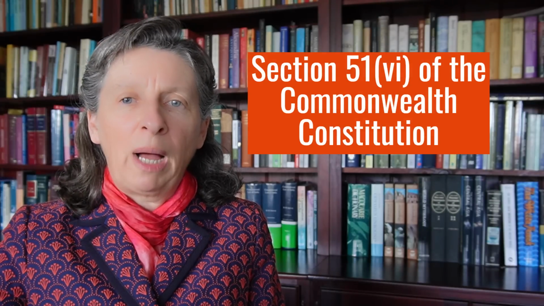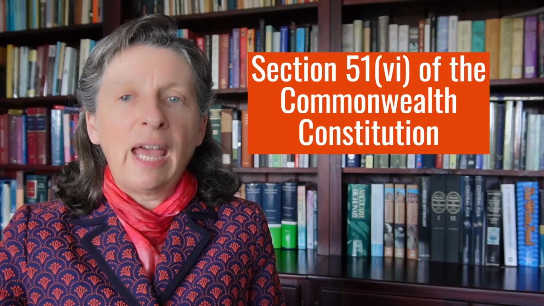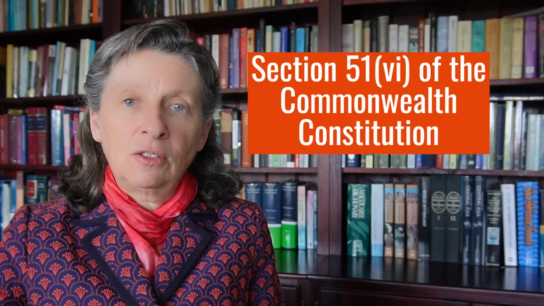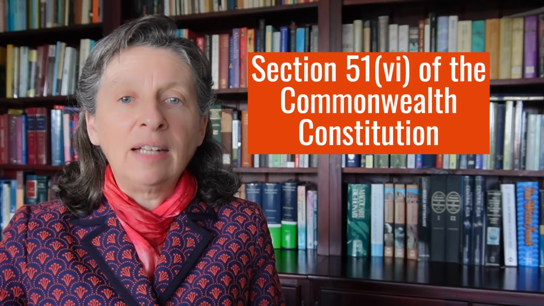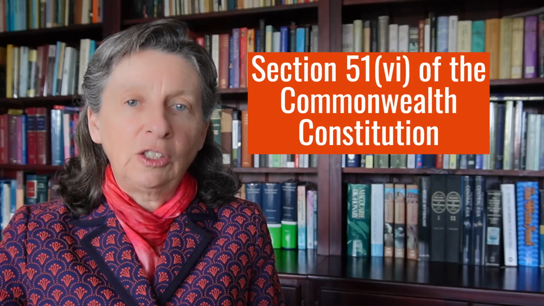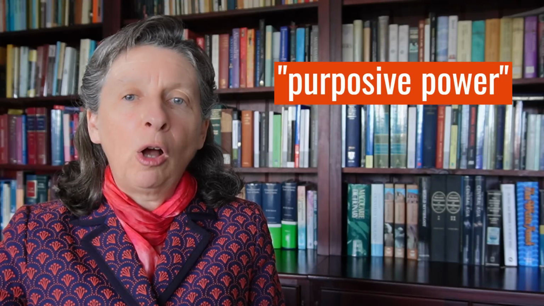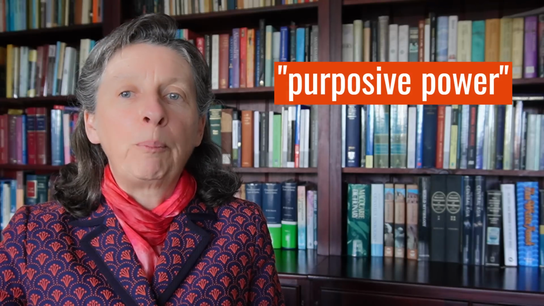It gives the Commonwealth Parliament power to make laws with respect to the naval and military defence of the Commonwealth and the several states, and the control of the forces to execute and maintain the laws of the Commonwealth. It's a purposive power, meaning that any law made under it must be made for the purpose of the defence of Australia. The scope of this power waxes and wanes, so that means it expands and it contracts.